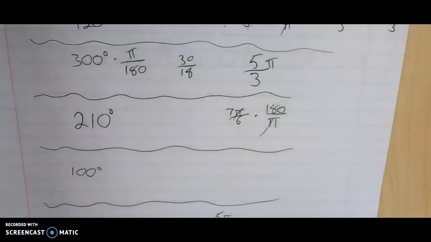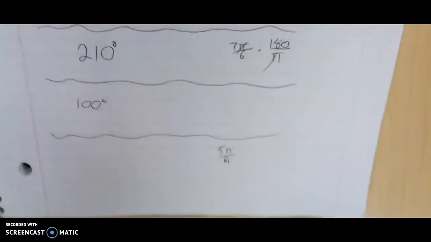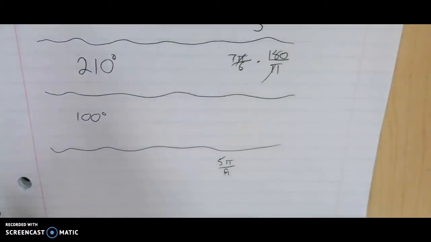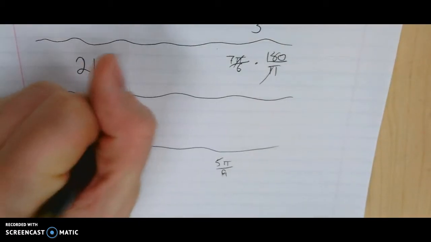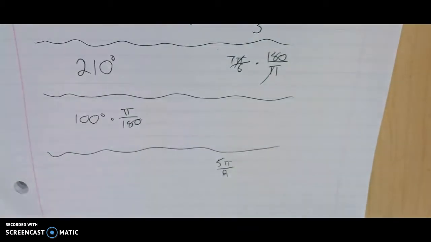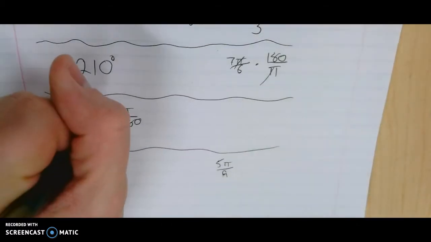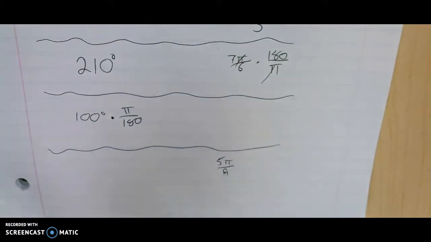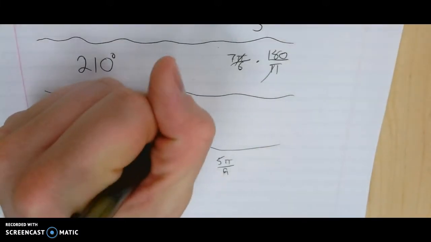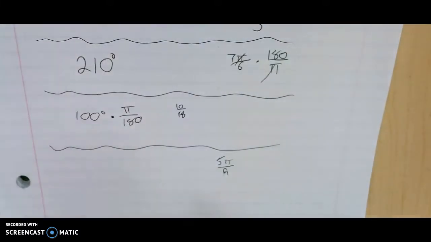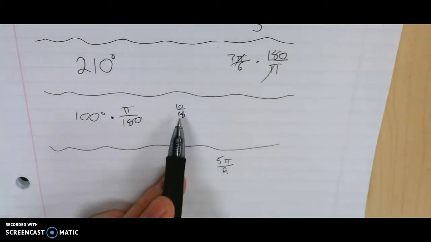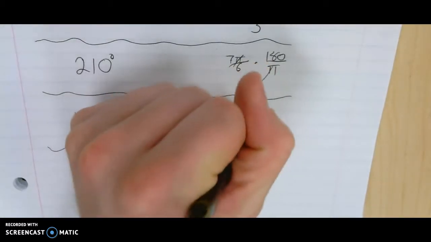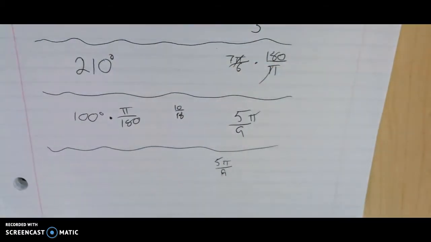Next up, we're going to get slightly uglier problems. Let me zoom down here. From 100 degrees, I'm going to go pi over 180. Essentially, that's a multiplication, not an open circle. I'm simplifying 100 over 180, which is the same as simplifying 10 over 18, my bad. I can divide out a 2 from both, so that would be 5 over 9. And we throw a pi on there.